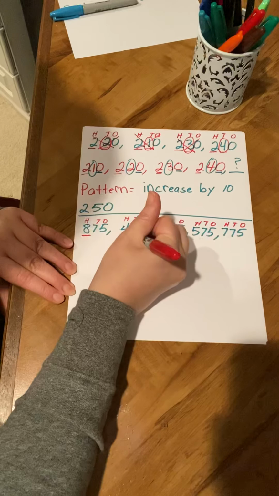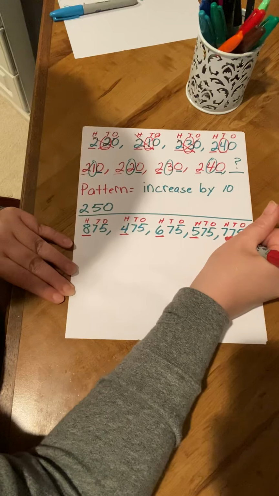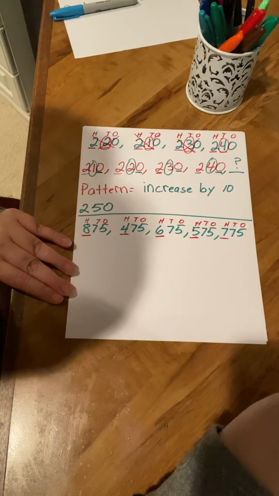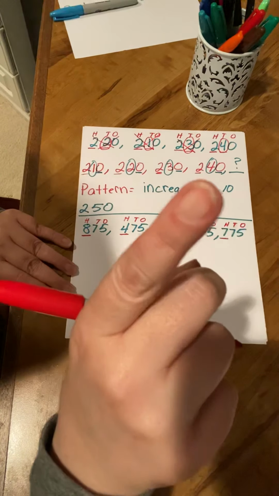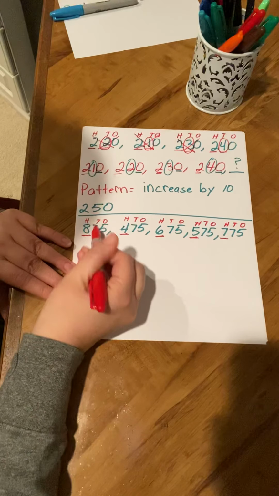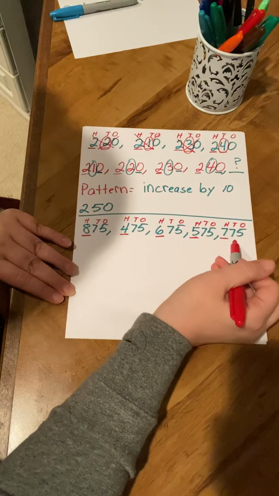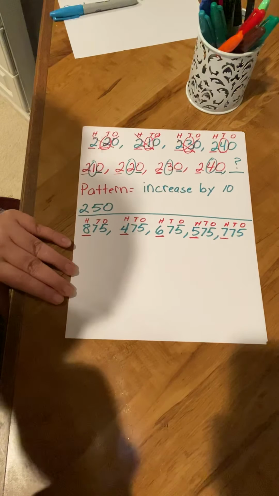I have an 8, a 4, a 6, a 5, and a 7. Those are definitely different. But let's take a look at the tens place as well. Tens place, 7, 7, 7, 7, 7. All the tens are 7s.